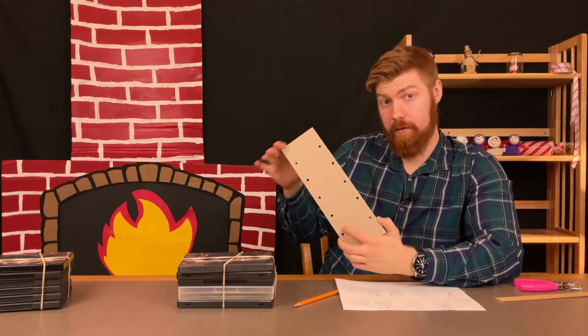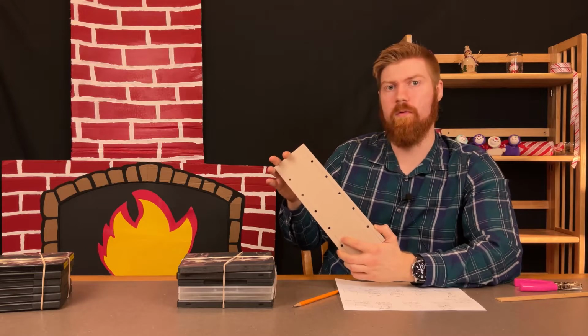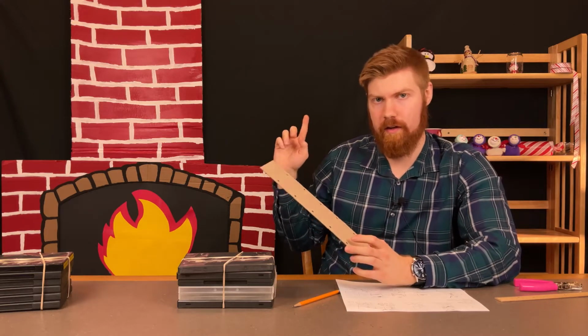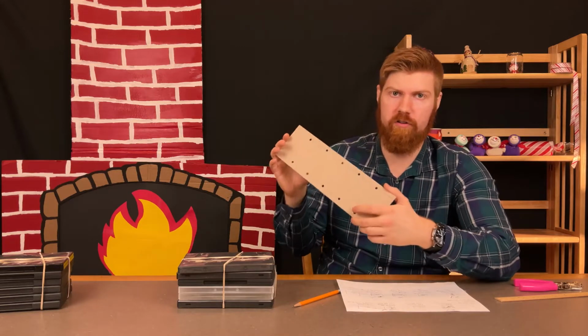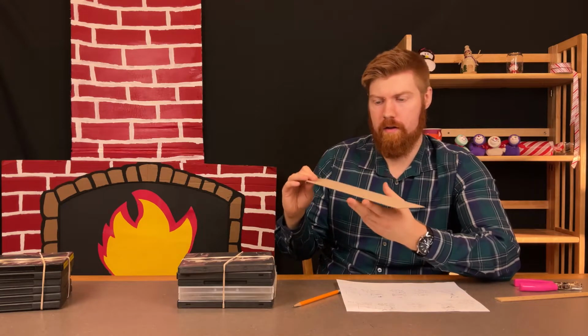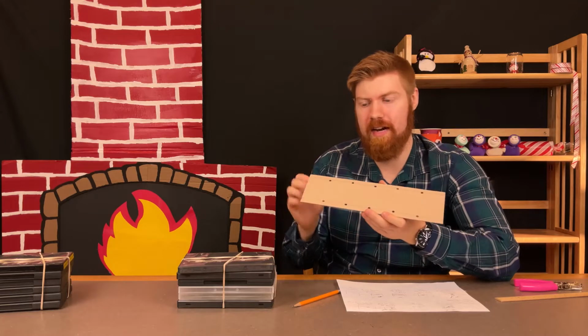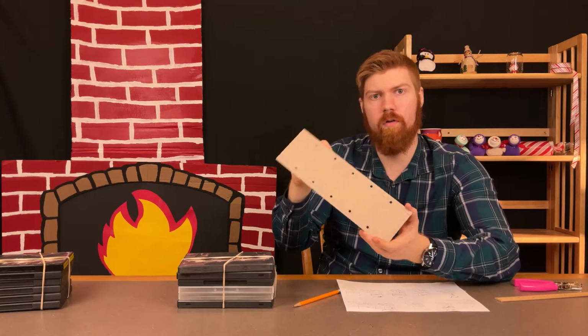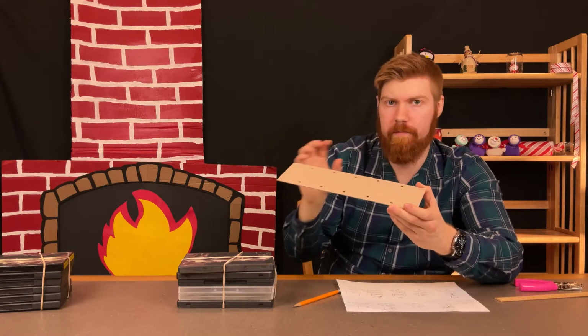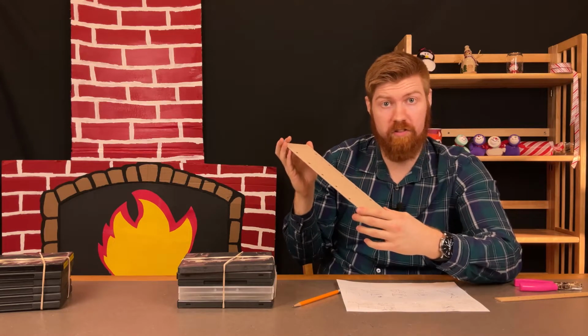Okay, so now that we've got the holes punched in our piece of cardboard, the next thing we need to do is make it so that we're able to connect the cable to our bridge base right here. What we're going to do is tie loops through the holes so that the cable can run through them. I'm going to show you how to do that in just a minute.